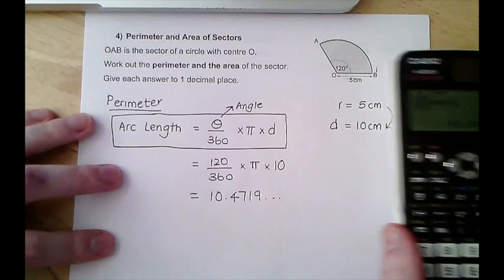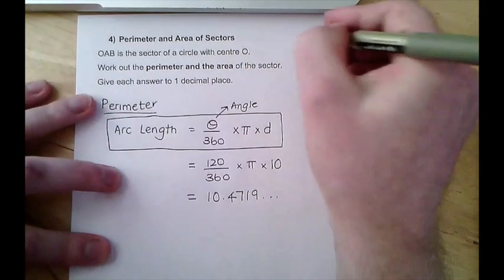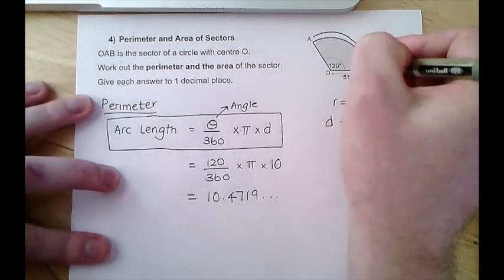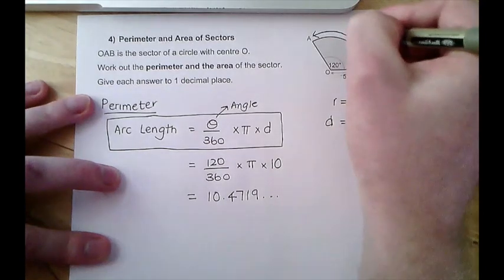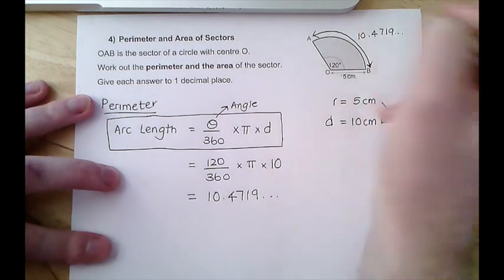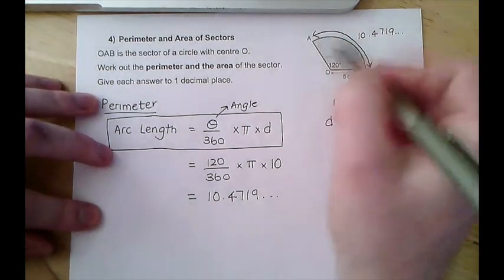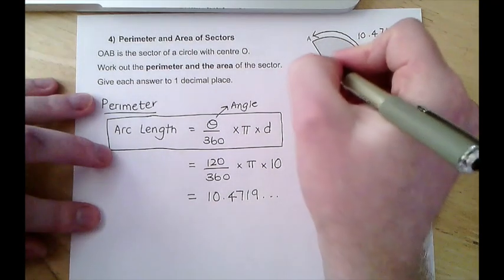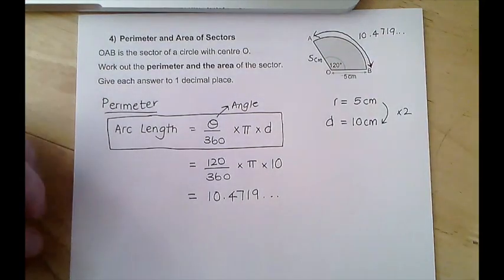And so we've now worked out that this length here is 10.4719 and so on. So I now need to add on 5 centimetres there and the 5 centimetres there.